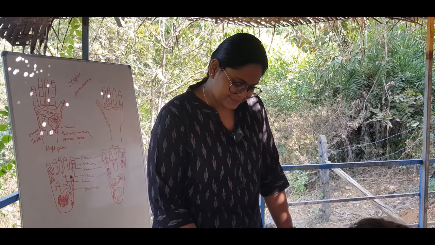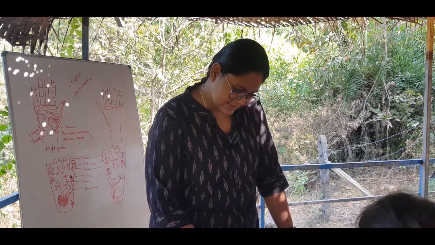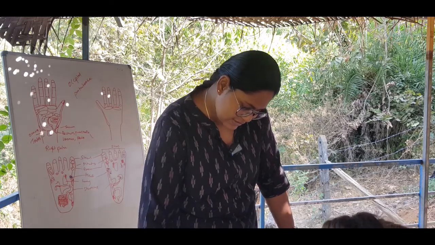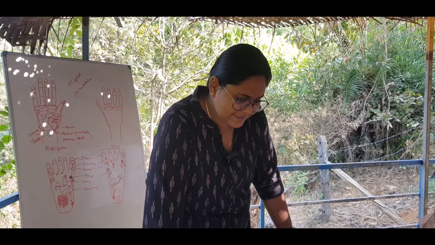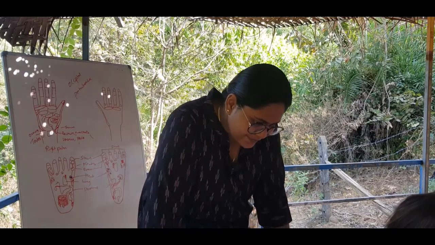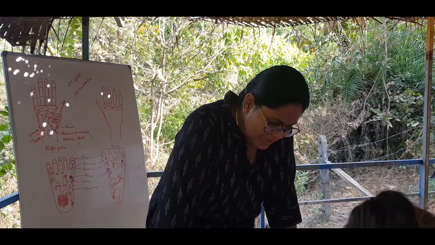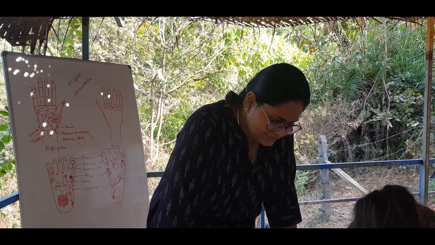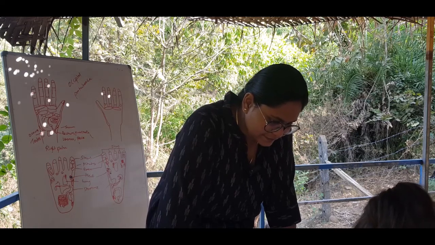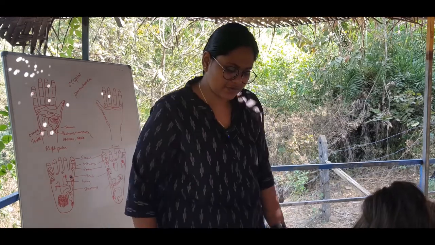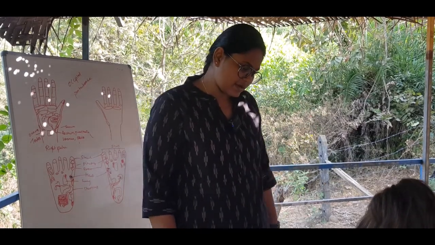Is it T7 then? UB18 is at the 9th thoracic vertebra, not the same like T7. But UB17 is T7 vertebra, okay, and UB18 is T9. So we do not have T8 vertebra here. Okay, it is easy, no? Yes, because it is running in the same line.